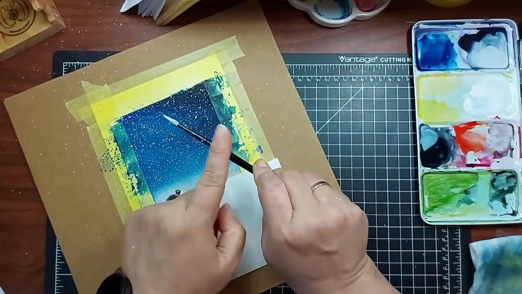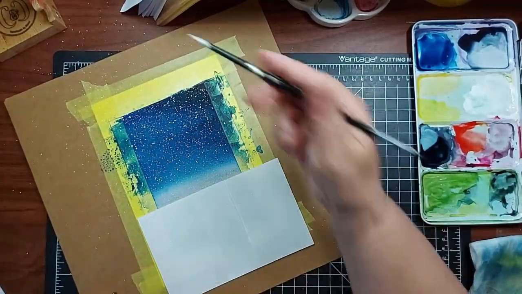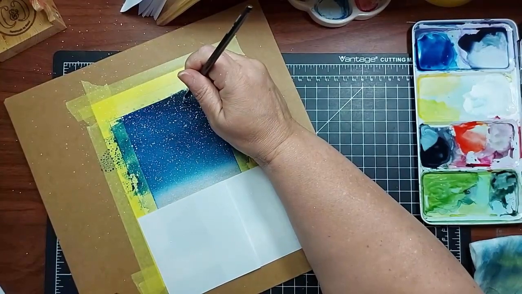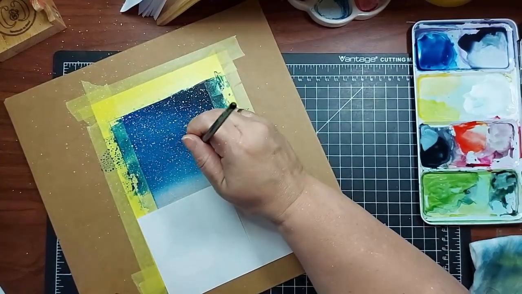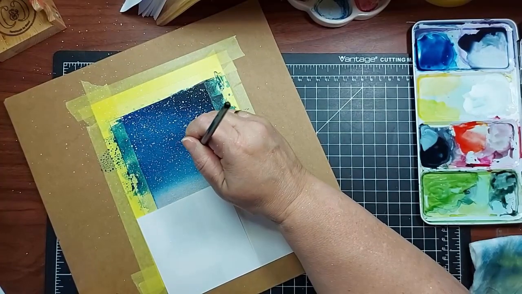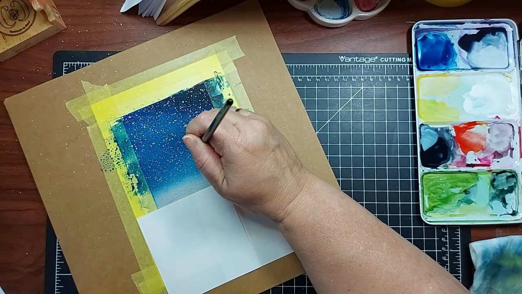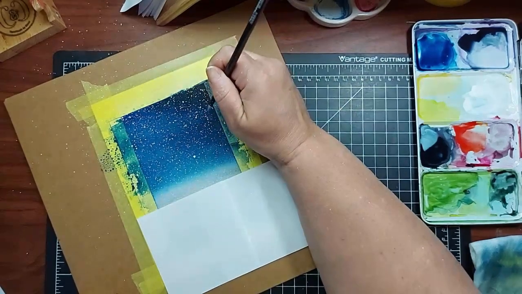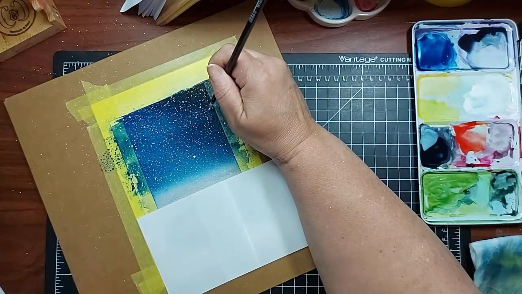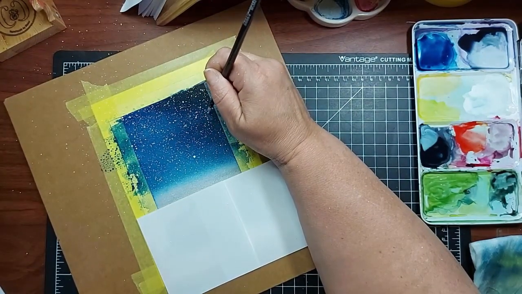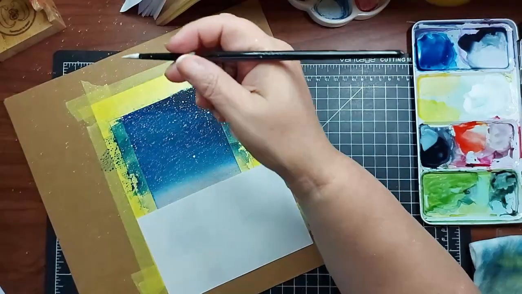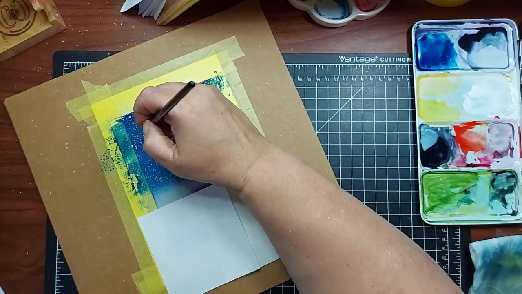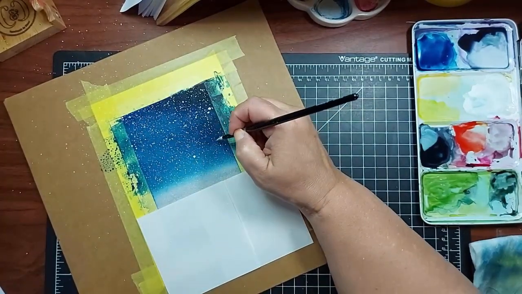Look at all these stars. I will come in and make just a couple of bigger ones. Not there.